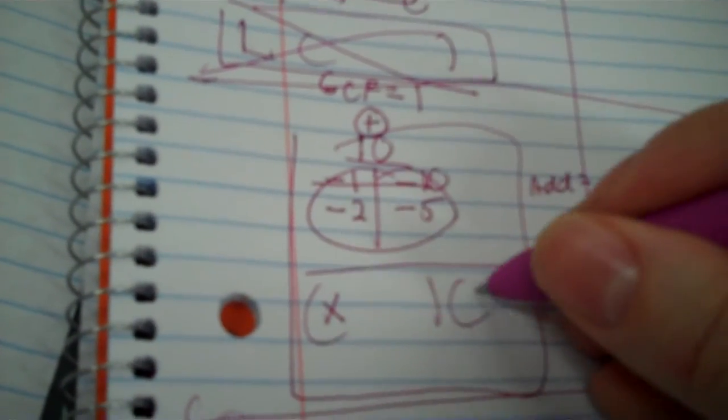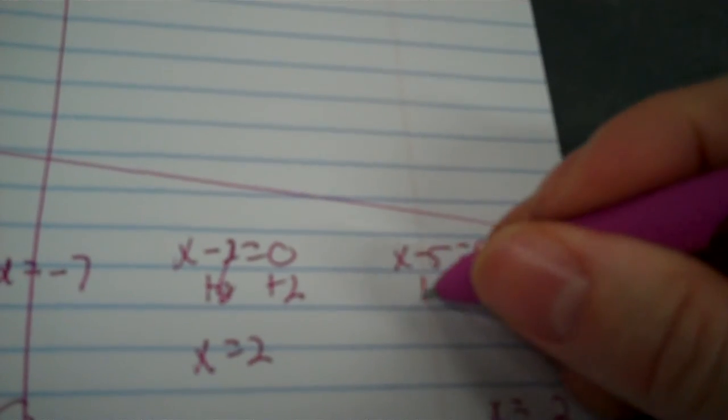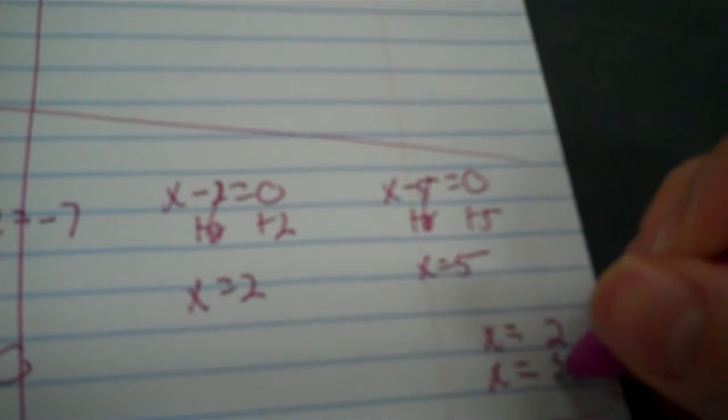So x, 2 parentheses, minus 2, minus 5. Okay? So x minus 2 could equal 0, or x minus 5 could equal 0. So plus 2, I get 2. Plus 5, I get 5. So 2 and 5 are the two solutions.